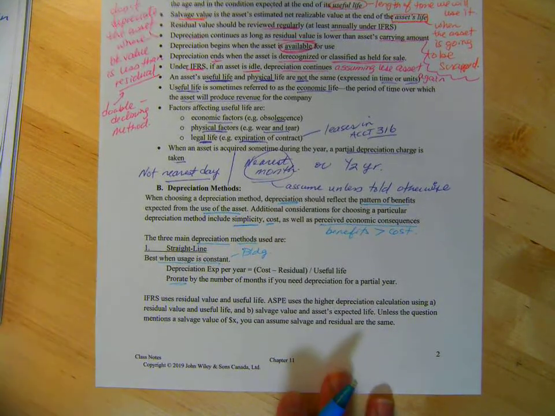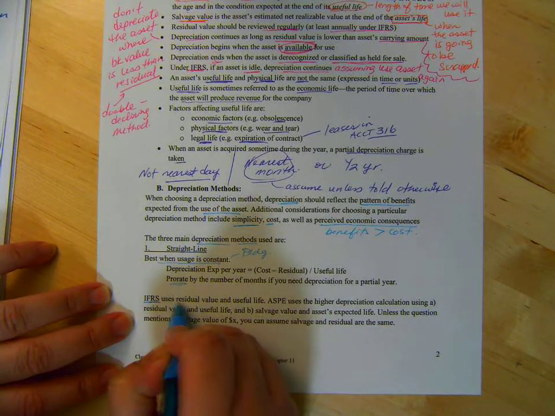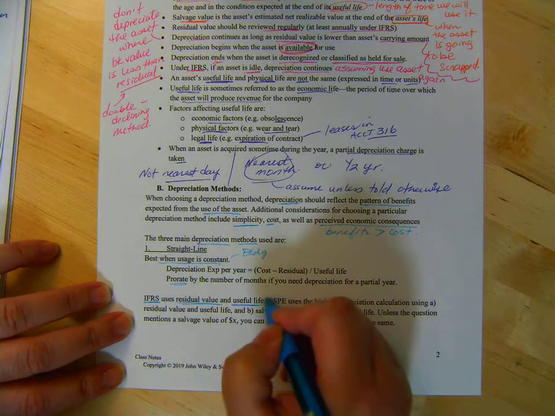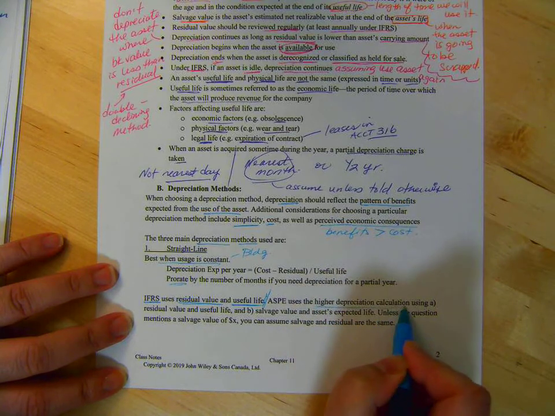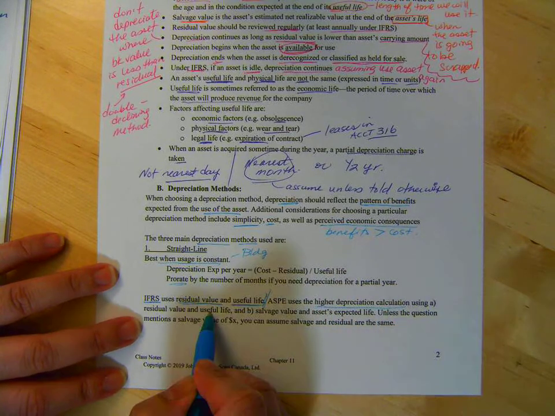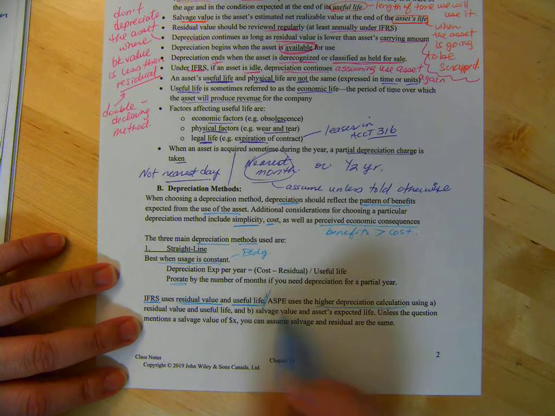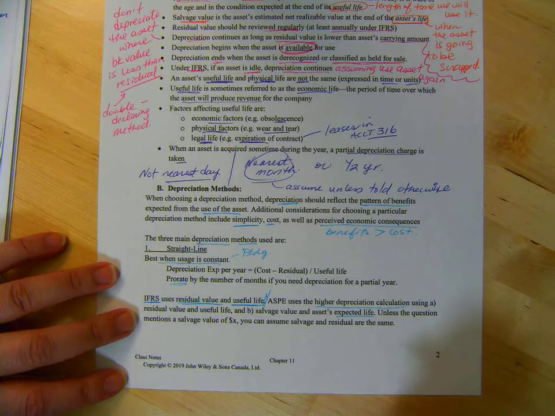Here's the details on IFRS and ASPE. IFRS uses residual value and useful life. But ASPE uses the higher depreciation calculation of residual value and useful life and salvage value and expected life. Or what do we call it?